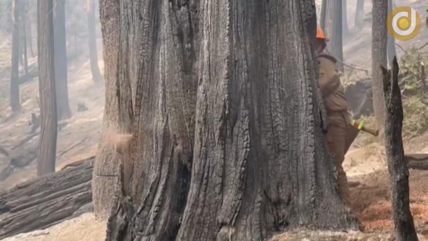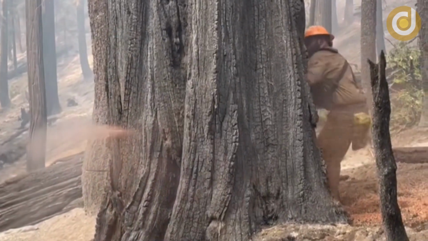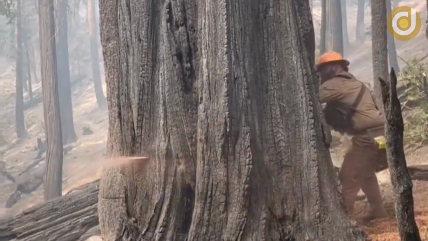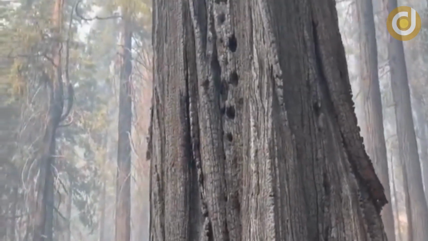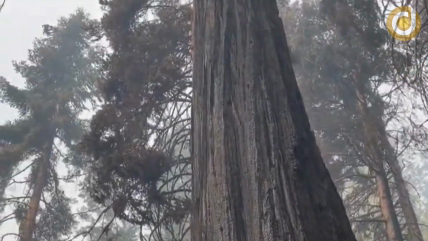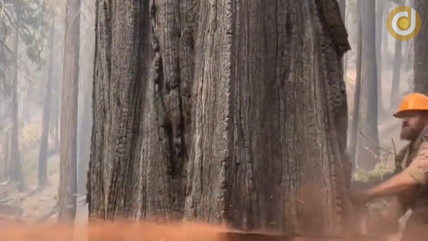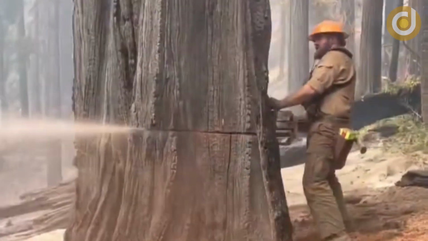A worker dressed in protective gear stands amidst a dense forest operating a large wood-cutting machine. In front of him stands a gigantic pine tree towering tens of meters high with a thick trunk and countless branches covered in green leaves. The sound of the saw echoes through the forest as the blade continuously cuts into the trunk, separating heavy pieces of wood.